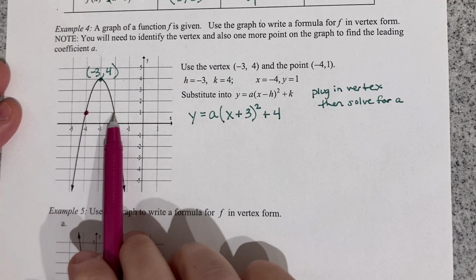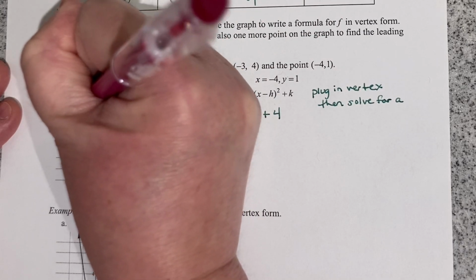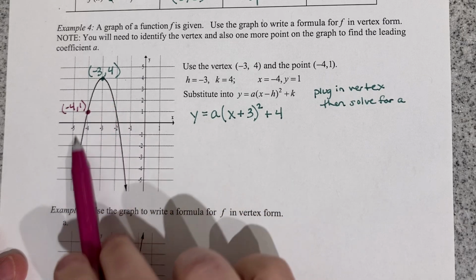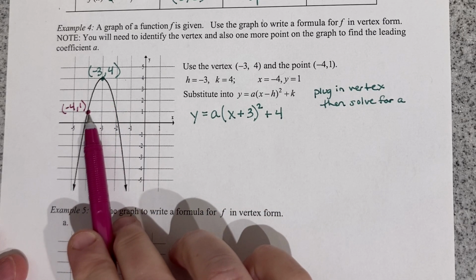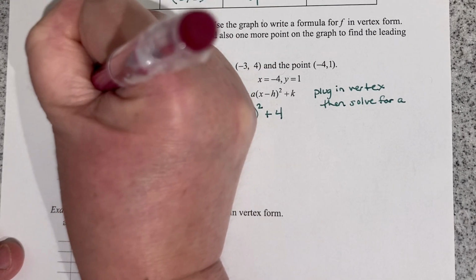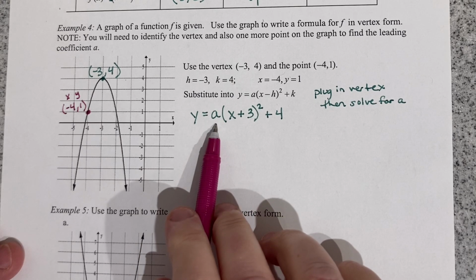It's either this point or this point, right? And I'll just go with what they suggest, -4, 1. But we need to find a point that goes exactly through the grid lines so that I know that it really is that point. What we're going to do is plug this in for x and for y in this equation. And that'll enable us to solve for a.